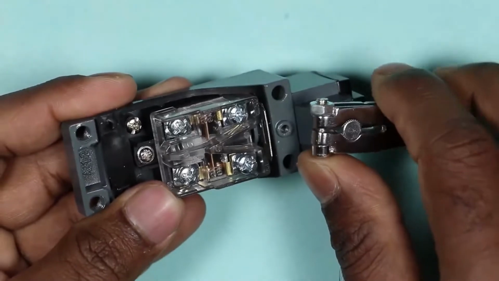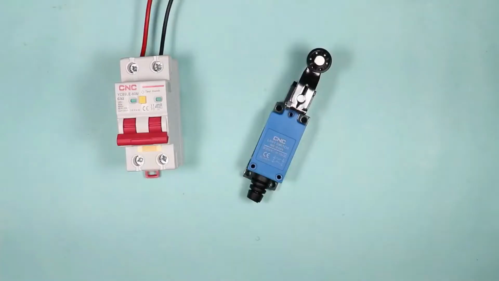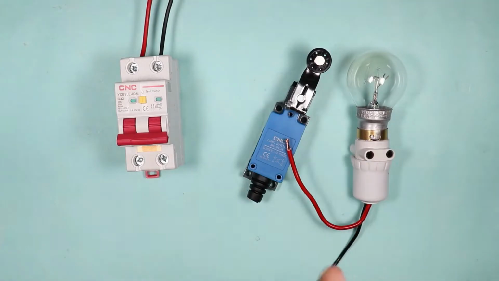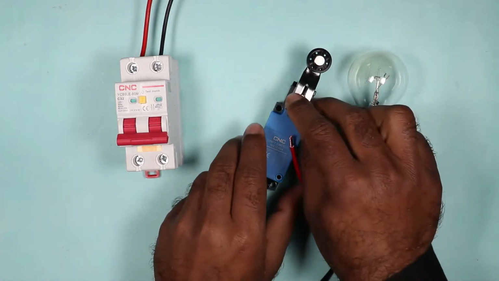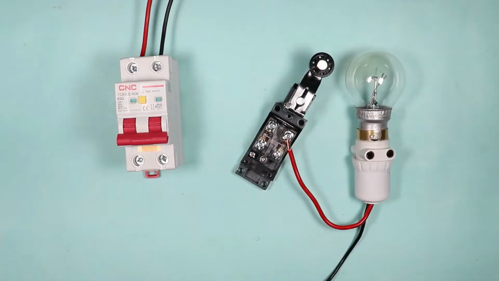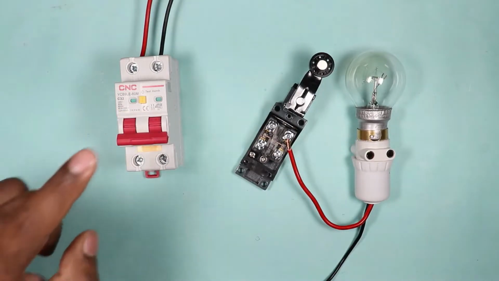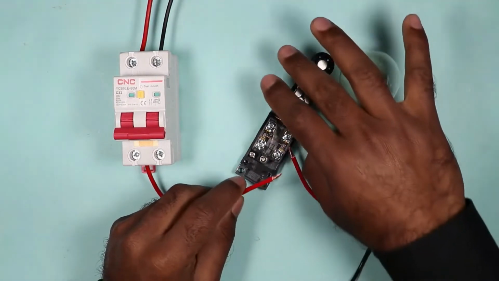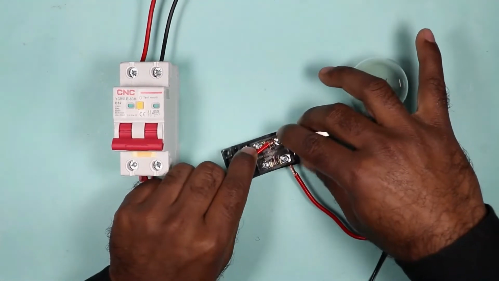Let's begin with wiring of the limit switch. This limit switch which I have now is to be connected with this lamp. This lamp is going to be operated with this switch. For connecting the limit switch with the lamp, what you have to do is first open the cover of the switch, then provide the phase supply. For providing phase supply, I am using this MCB. Connect a wire to the point where phase supply is present and the other end of the wire must be connected to the NO contact of the limit switch.